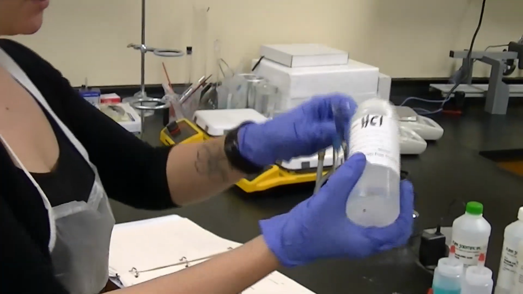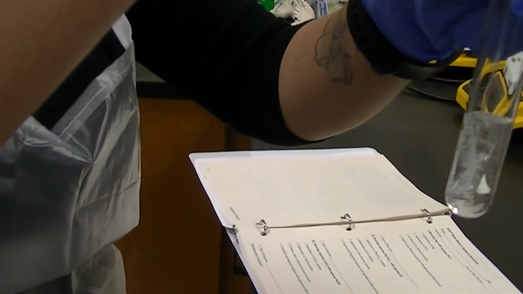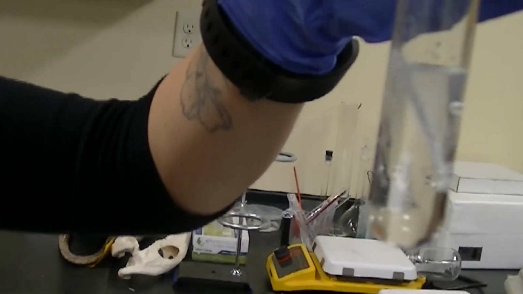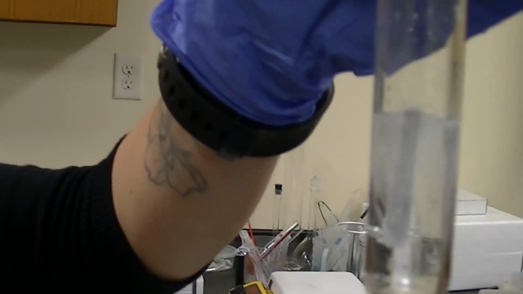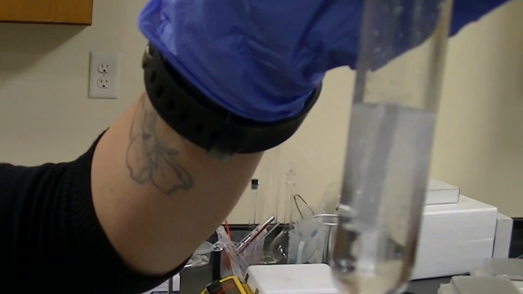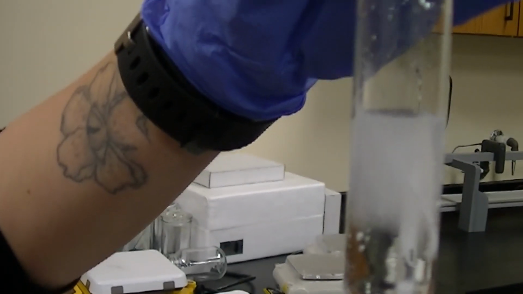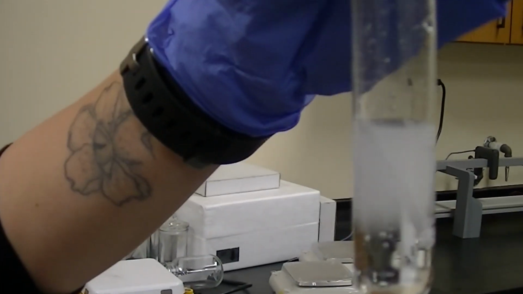HCl to the magnesium, and then we'll get you a close-up here so you can see what's happening. Notice magnesium's bubbling. So what you can figure out is, what are those bubbles? What compound or element or molecule?